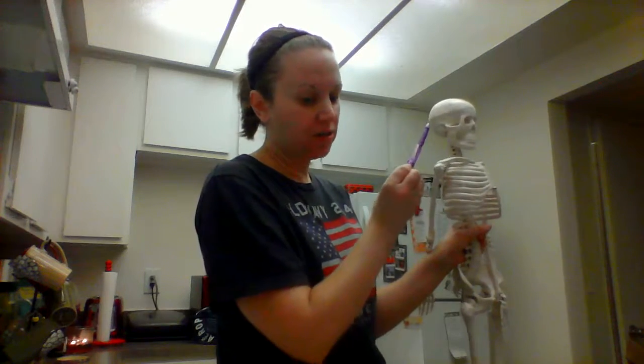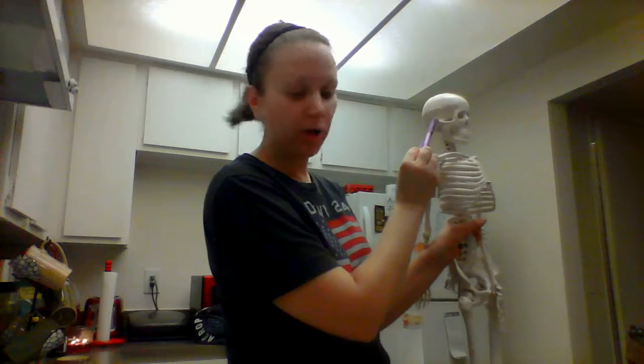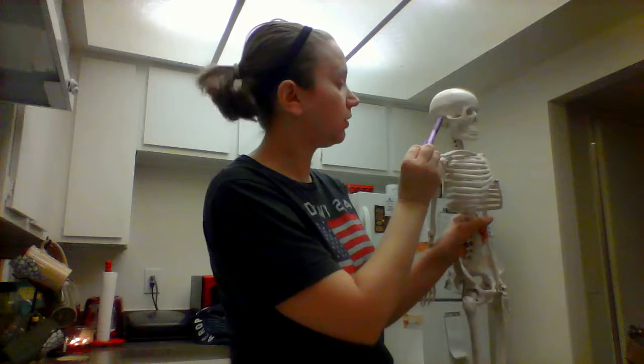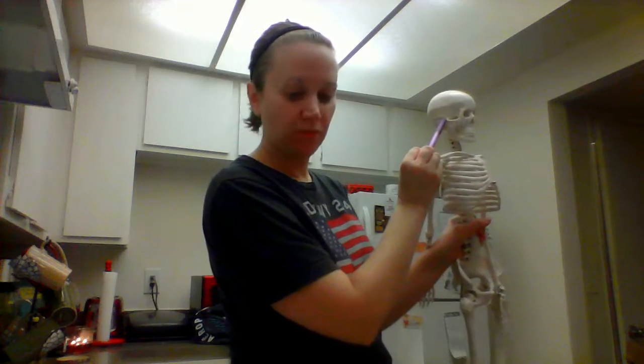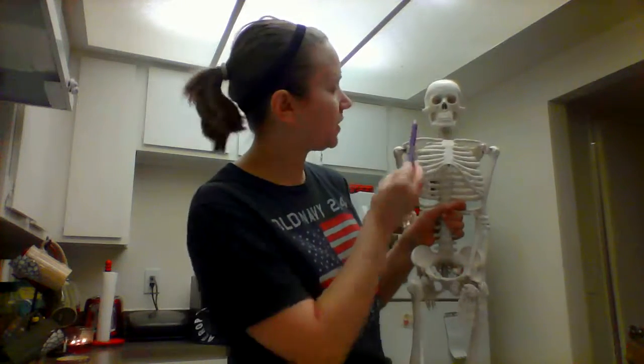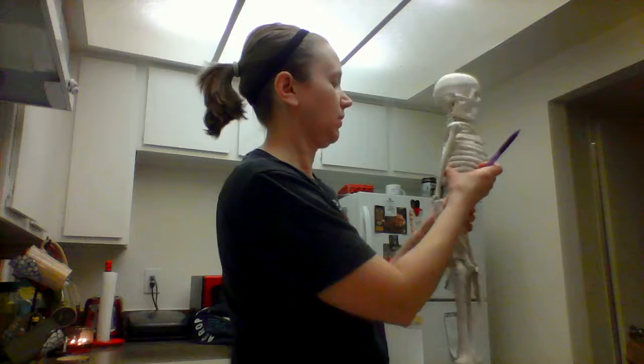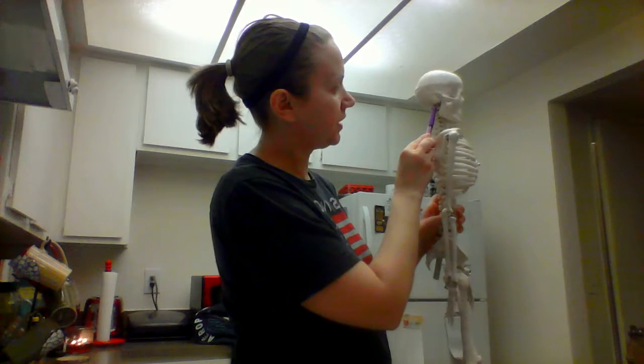So then next we have the temporomandibular joint, and that is actually this small area right here, closest to the ear. We have the mastoid process, which is in this vicinity here.